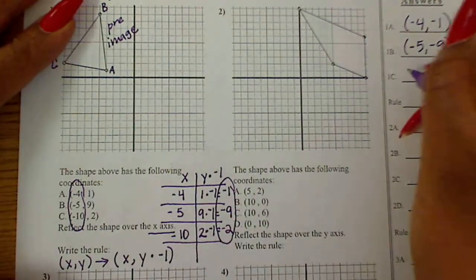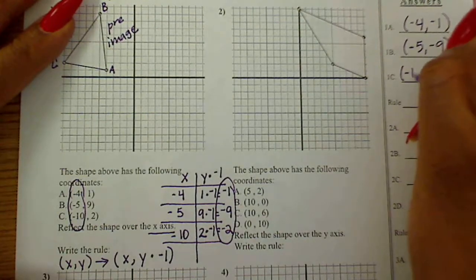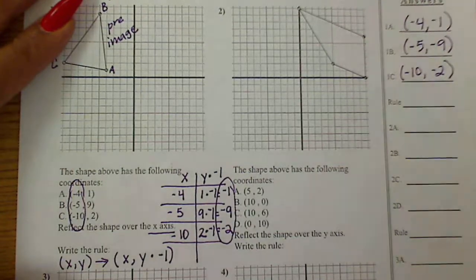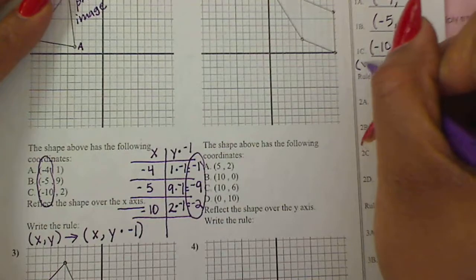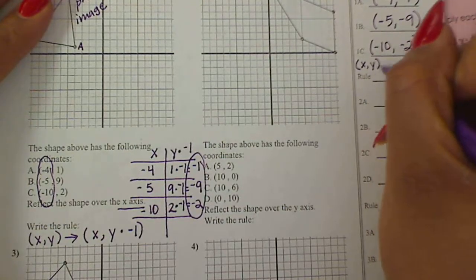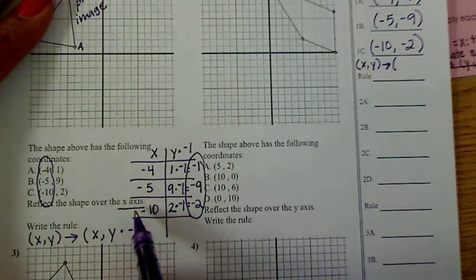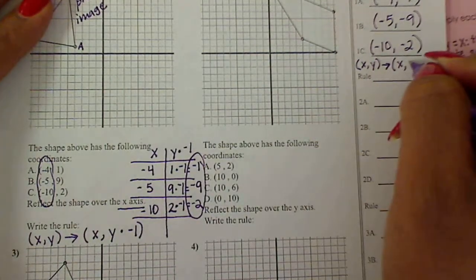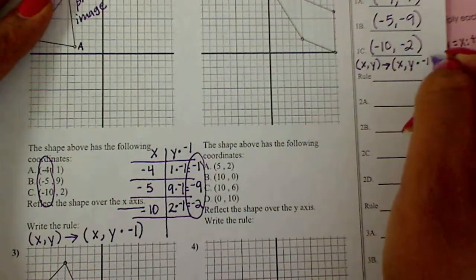C is now negative 10, negative 2. And my rule is (x, y). When I reflect it over the x-axis, x remains the same, and I multiply each y coordinate by negative 1.